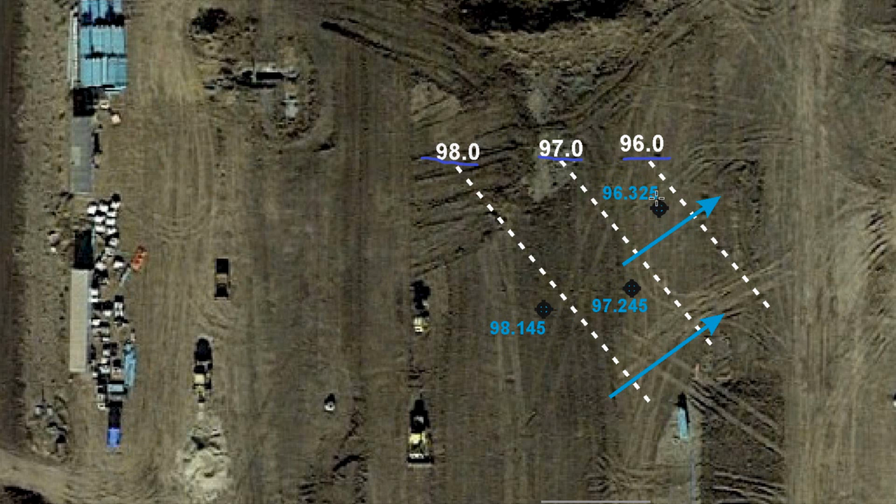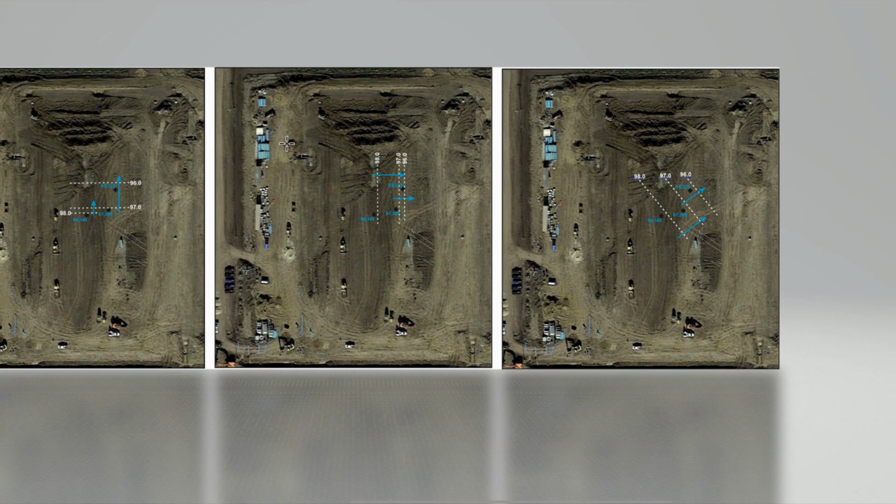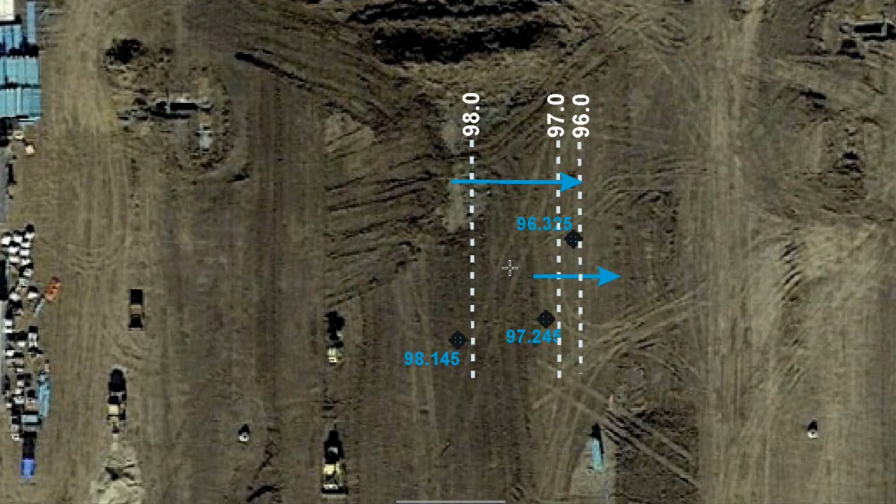As you can see, this scenario could be totally possible, right? We have a value here that is 98.145, and that one is very close to the contour line of 98. We have 97.245, that is very close to this line, and also 96.325, that's very close to this line. Okay, that is a possible scenario. However, this one could also be a potential scenario, and that one is also a good interpretation, right?